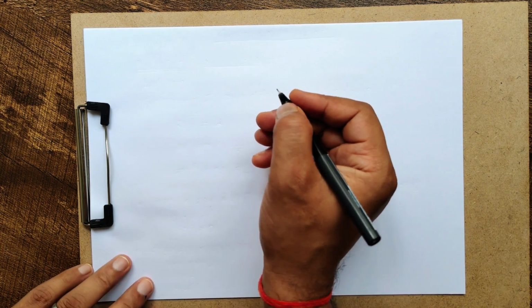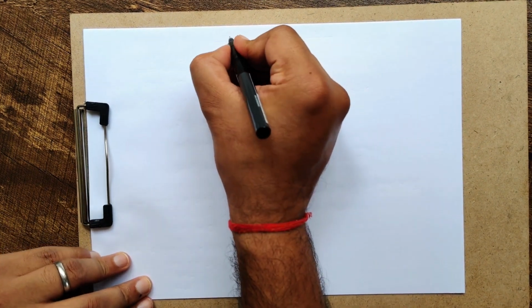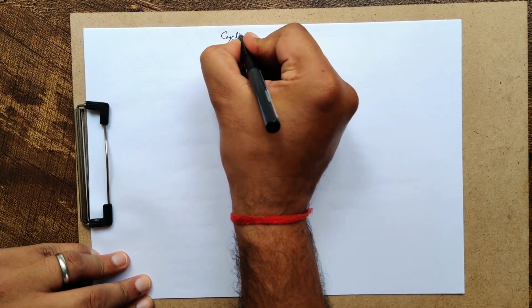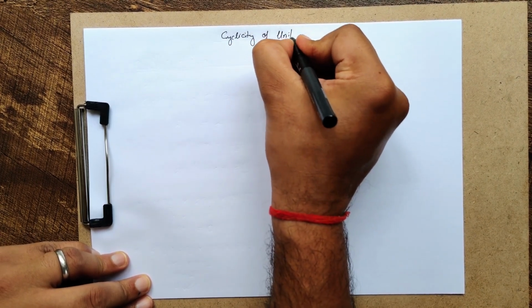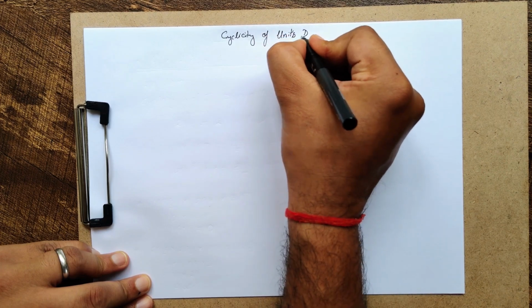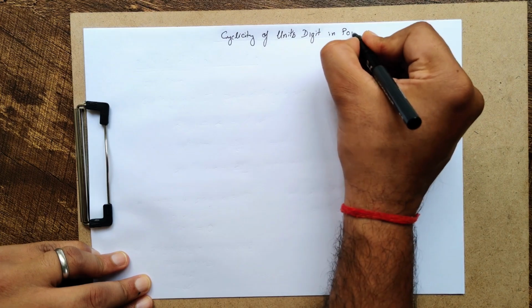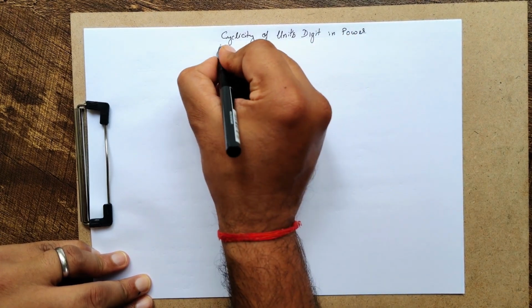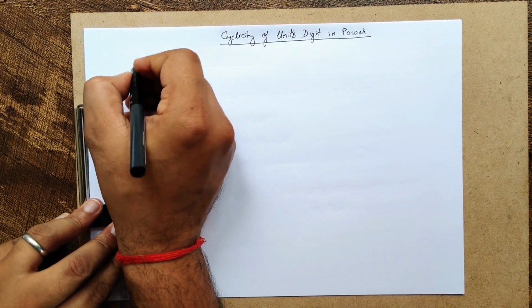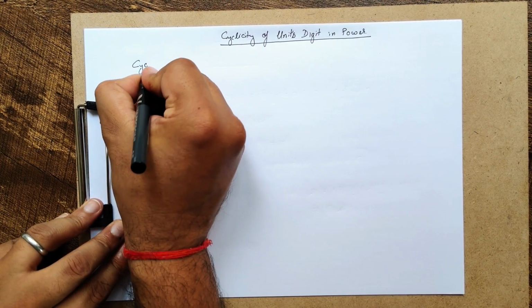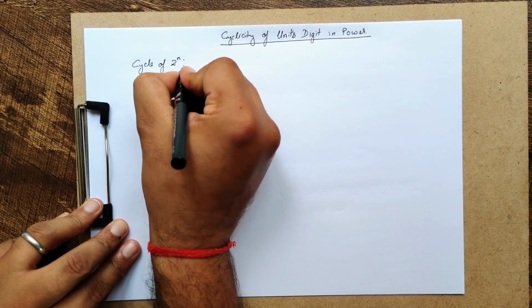Now let us see cyclicity of units digit in power. Let us see the cycle of 2. So we can write it as 2 to the power n.